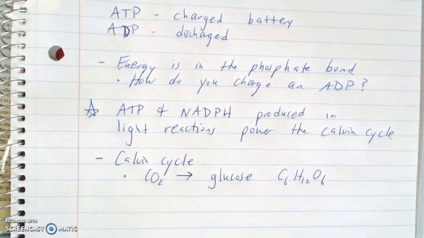The ATP and NADPH are the goal of the light reactions, to charge these energy carrying molecules, which takes energy, so that they can go into the stroma of the chloroplast and complete the Calvin cycle, which is where we take the carbon dioxide, synthesize that raw carbon and turn it into glucose, C6H12O6.